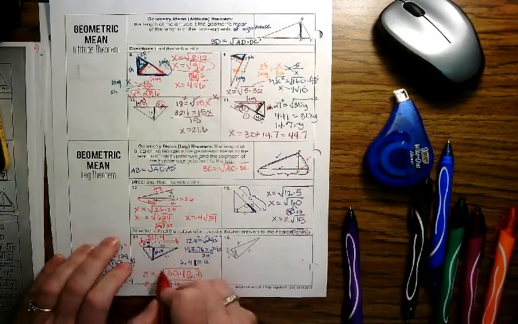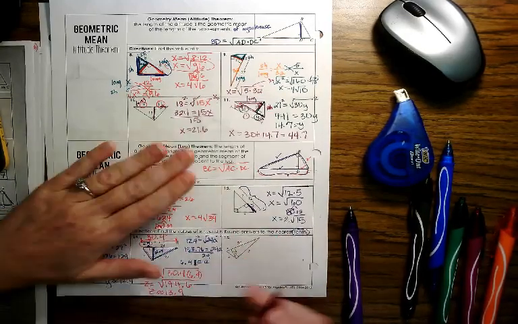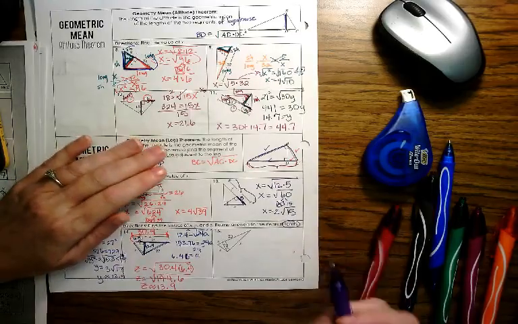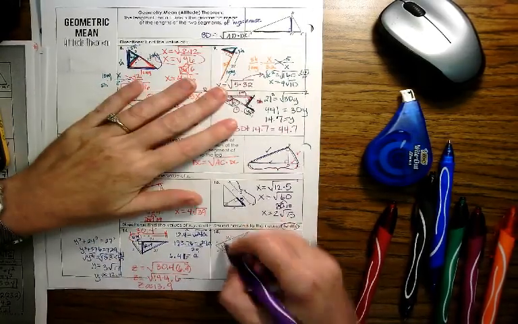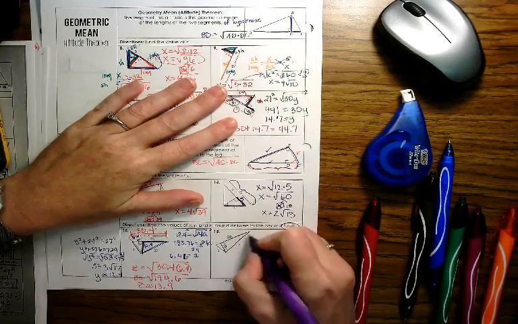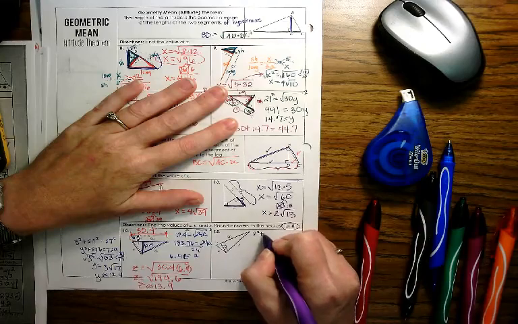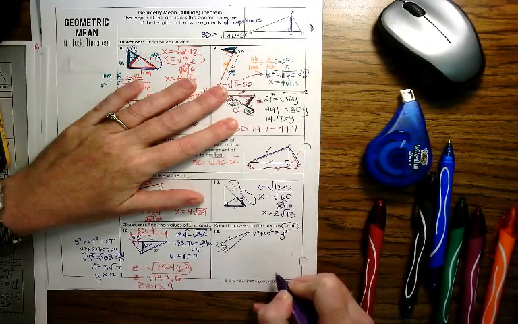On this last guy, I've got two pieces of this purple right triangle, so I can do 8 squared plus 20 squared, and that's going to give me my y. And so when I work that out, y ends up equaling about 21.5. And that's one of the pieces I want.